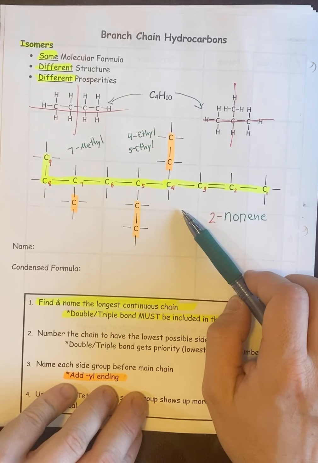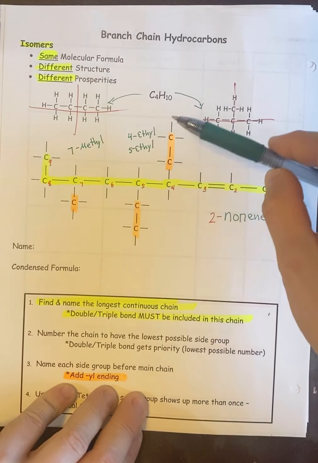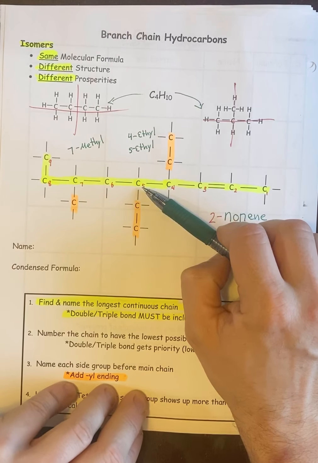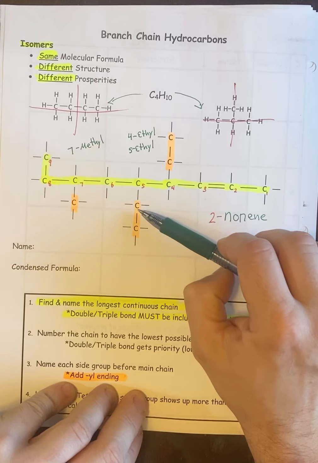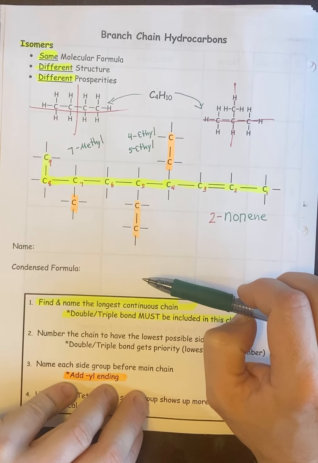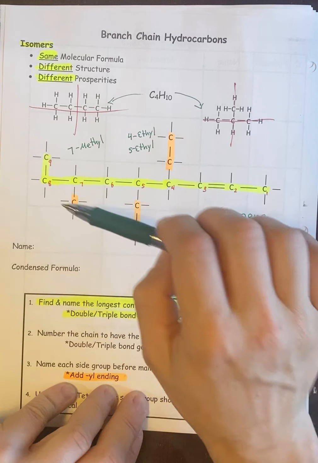Whether it be up or down does not make a difference. In real life, they're free to rotate around the molecule in 3 dimensions, so it doesn't matter. Same thing with carbon 5. It's 5-ethyl because it's 2 long. And again, you could draw it up or down. It wouldn't make a difference because, again, free to rotate. And then this is 7-methyl.